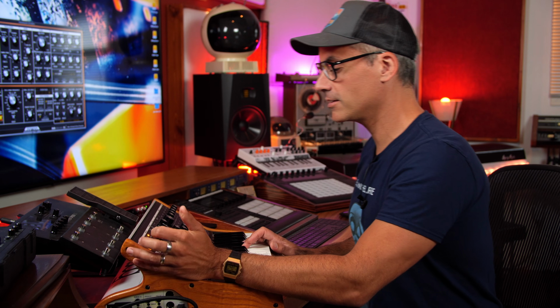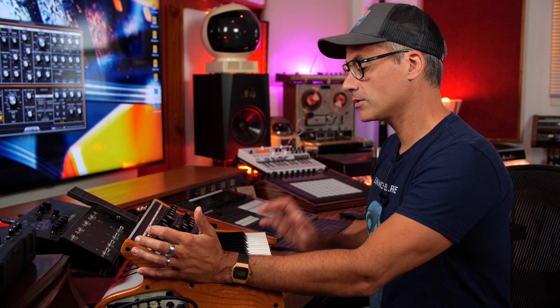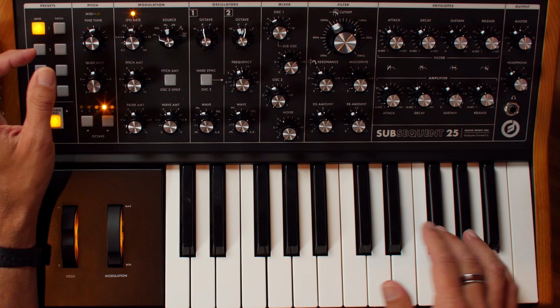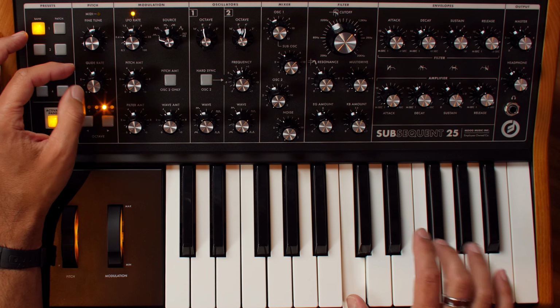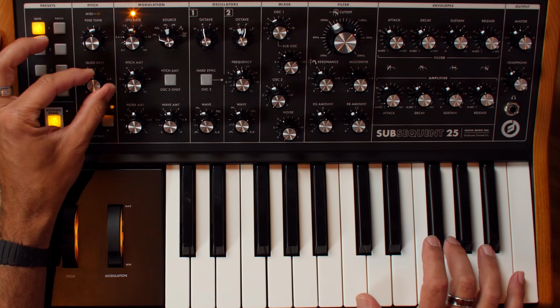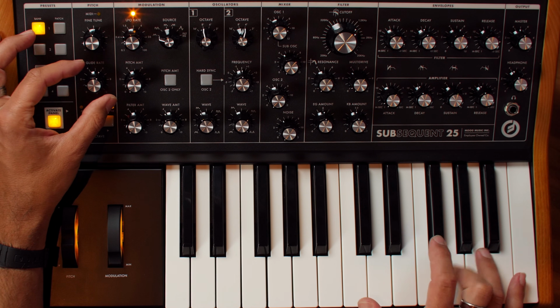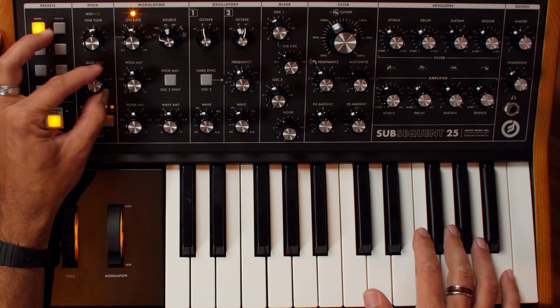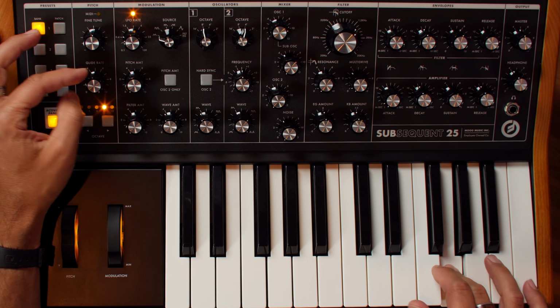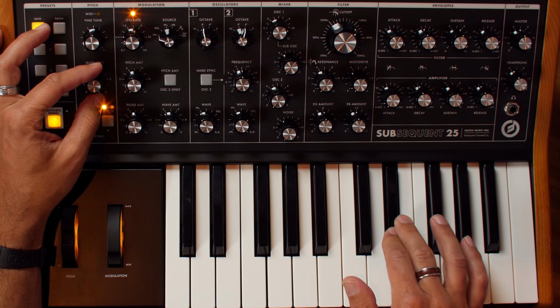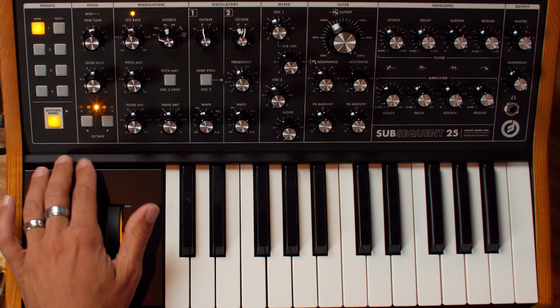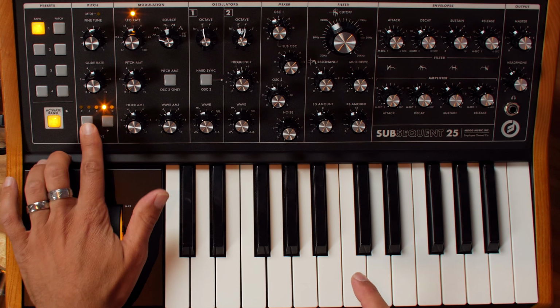Obviously that's just going to set your master tuning for your synthesizer patch. Glide rate is the time it takes to get from one note to the next. So if I crank this up, so that's glide rate or portamento. And here we have the octave buttons.